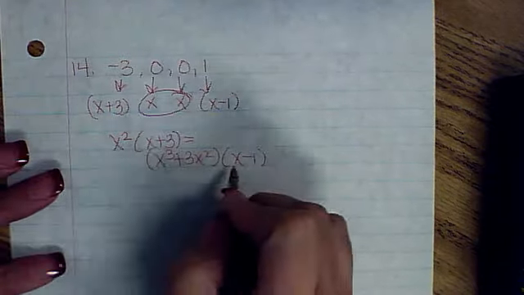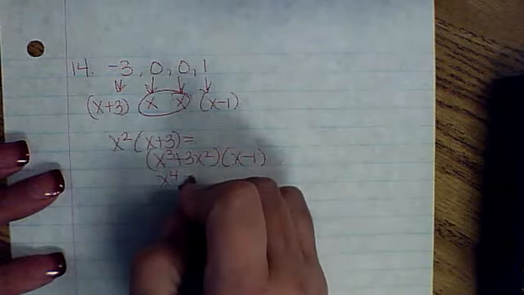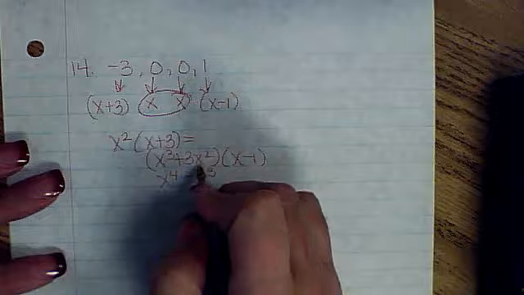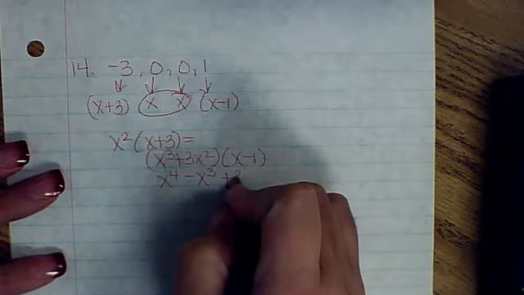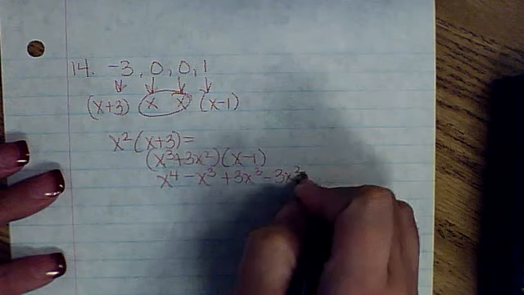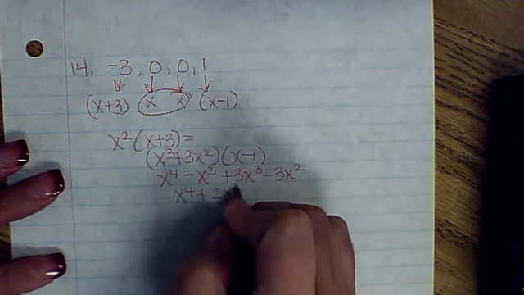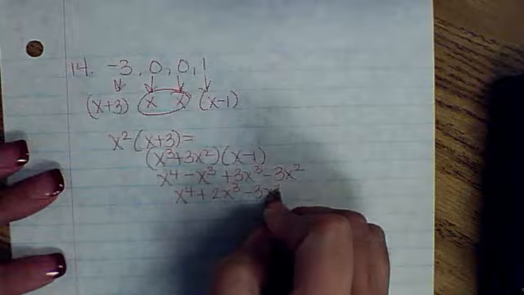So x cubed times x makes x to the 4th. x cubed times negative 1 is negative x cubed. 3x squared times x is plus 3x cubed. 3x times negative 1 is negative 3x squared. So x to the 4th plus 2x cubed minus 3x squared.